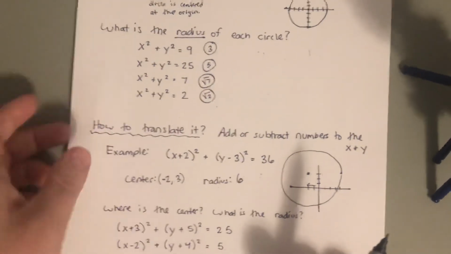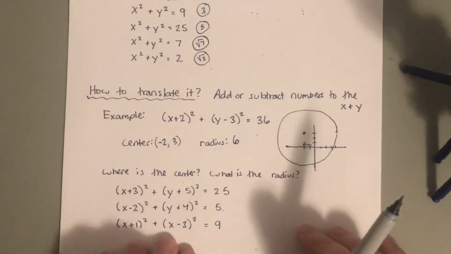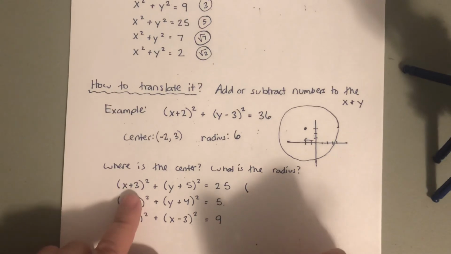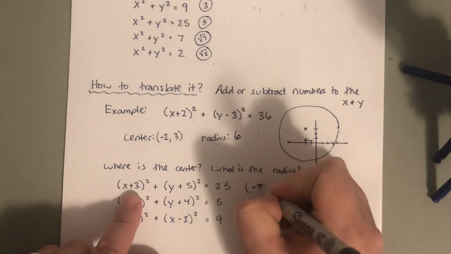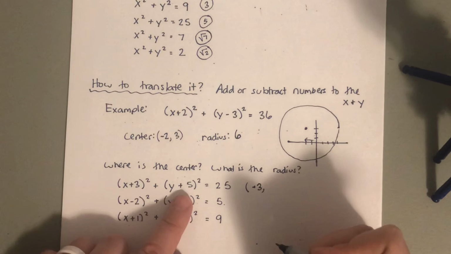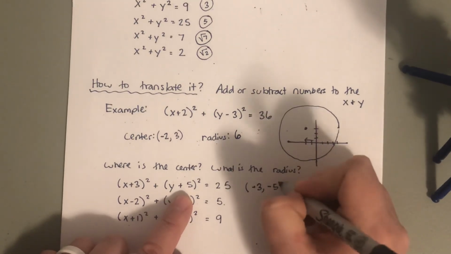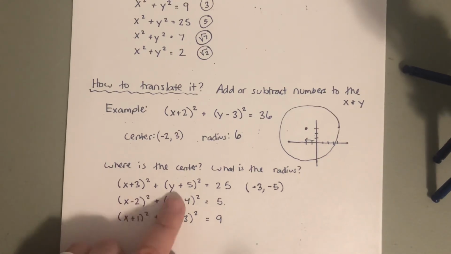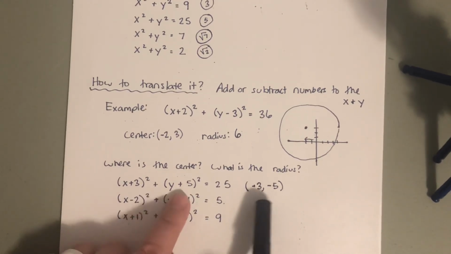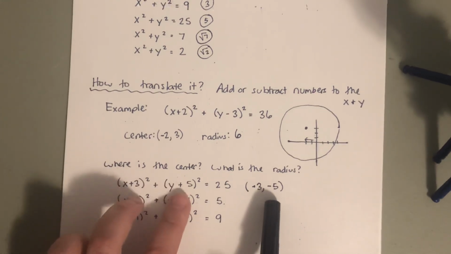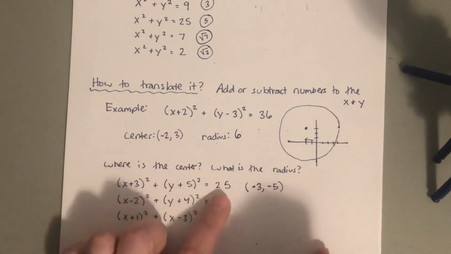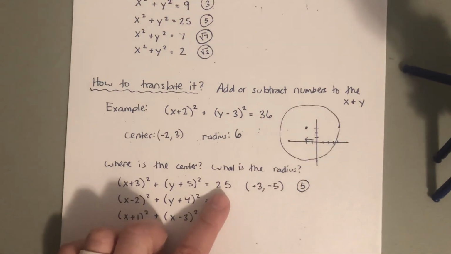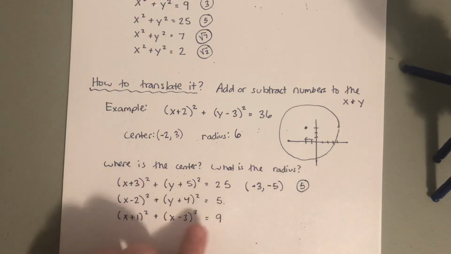So let's look at each of these. Where is the center in the first one? The center is going to be back at negative 3, because it's the opposite, and then down at negative 5, because it's the opposite of that one. So this circle is not centered at the origin anymore. It moved 3 to the left and 5 down, the opposite of what you would think based on what you see there. And the radius is going to be 5 because the square root of 25 is 5.